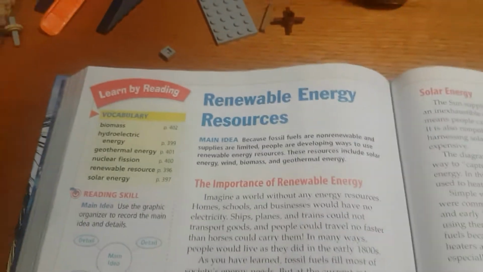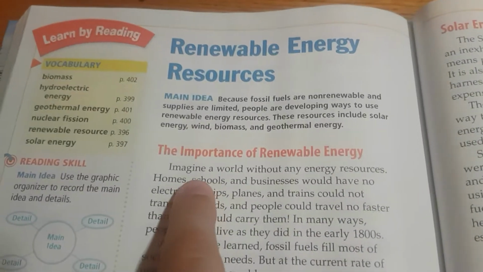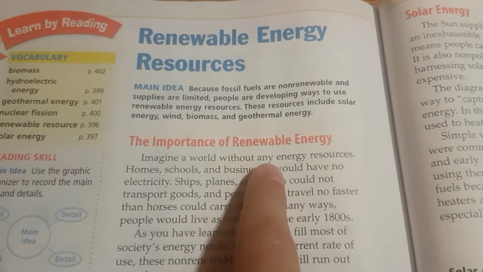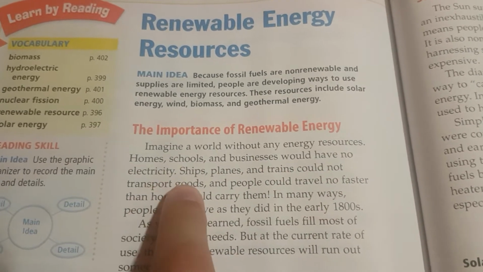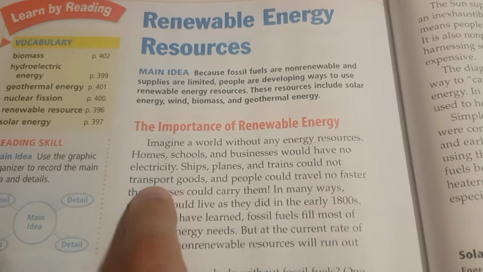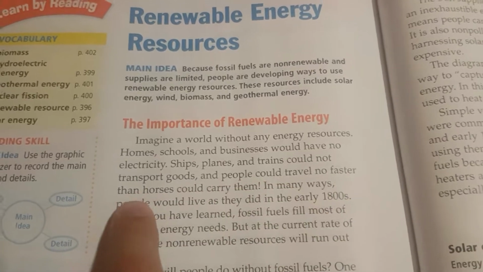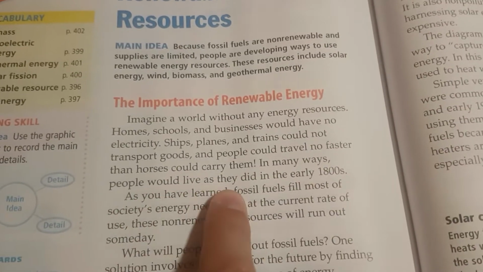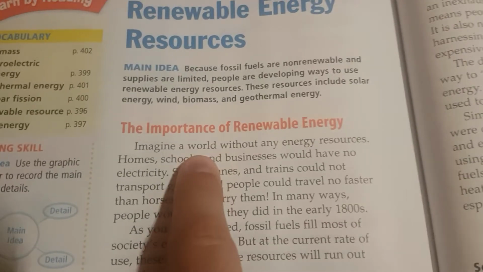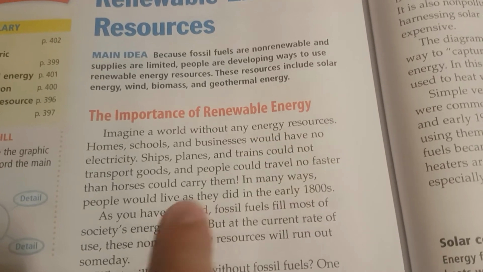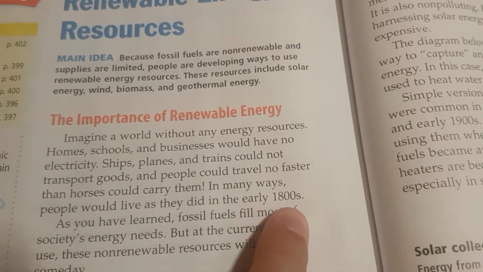Okay, the first section, the importance of renewable energy. Imagine a world without any energy resources. Homes, schools, and businesses would have no electricity. Ships, planes, and trains could not transport goods, and people could travel no faster than horses could carry them. In many ways, people would live as they did in the early 1800s. So, a world without energy, like the 1800s.